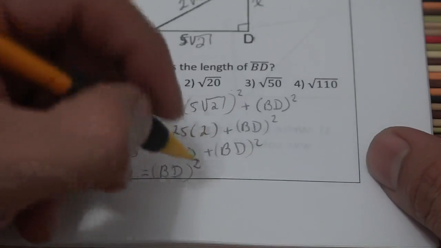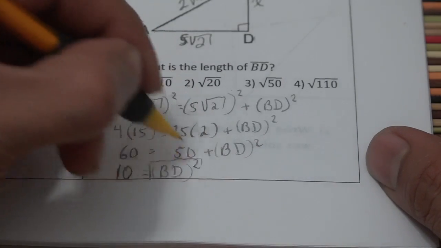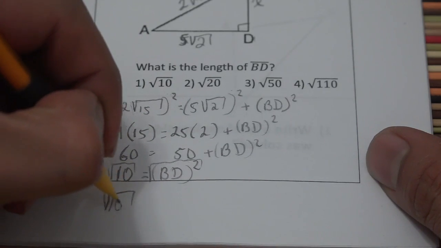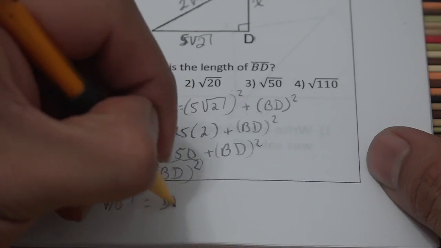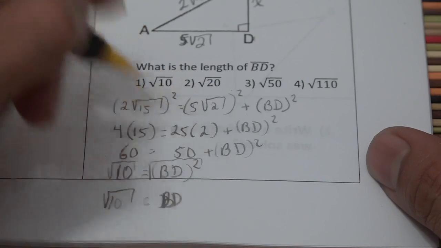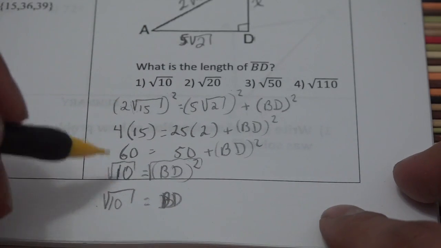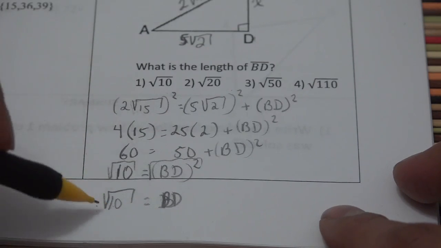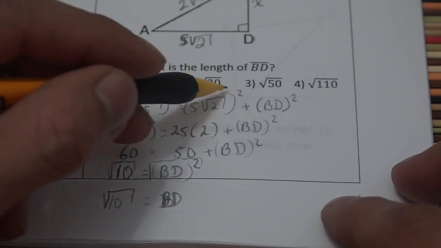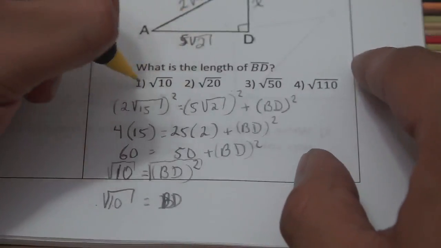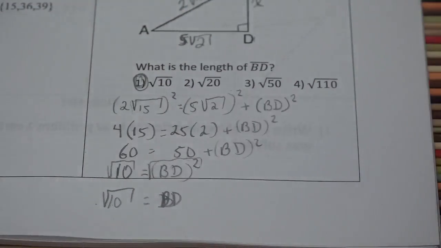I'm going to say the square root of BD squared, and what you do to one side, you do to the other. So BD is equal to radical 10. Now, why do I leave it in radical 10? I could say that this is 3 point something, but since the multiple choice states that the answers are in radical form, then I found my answer.